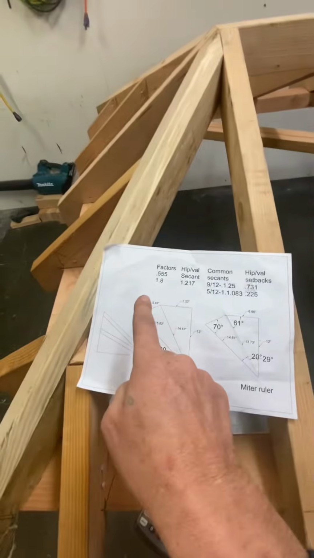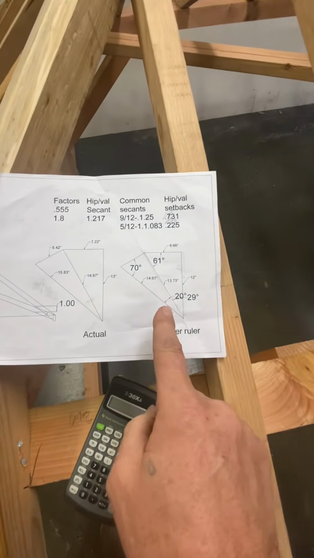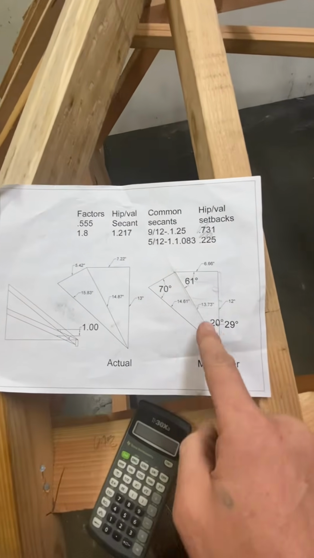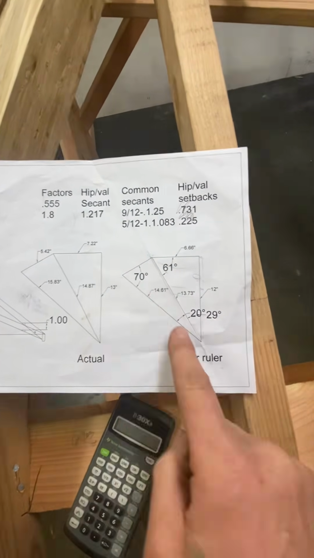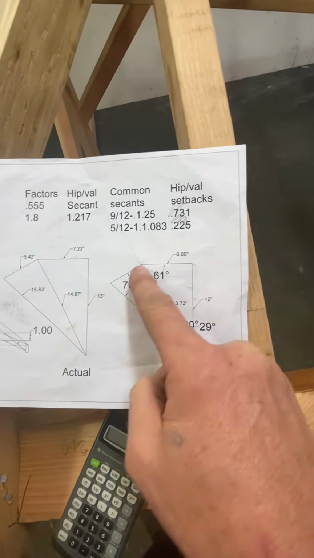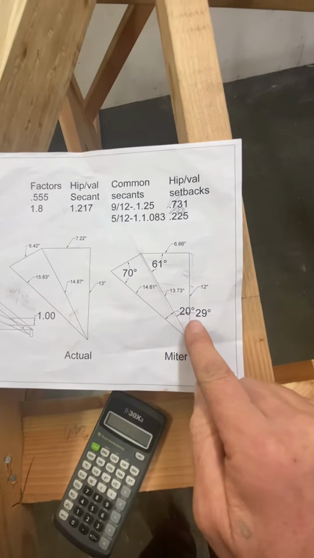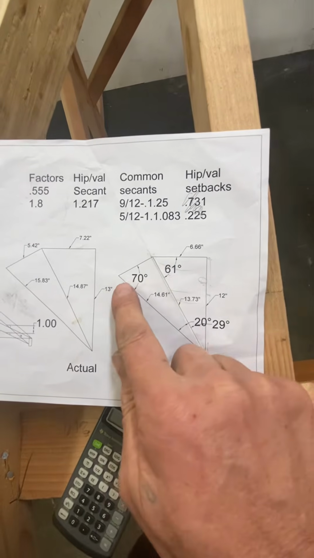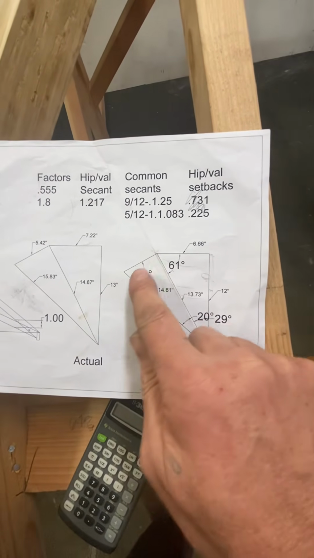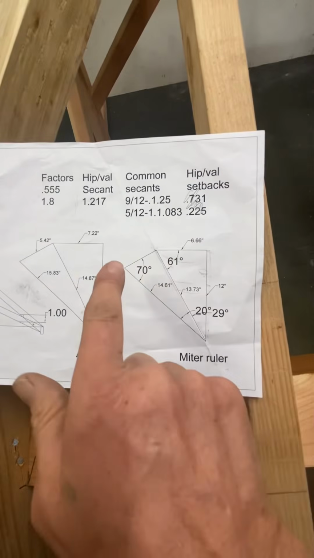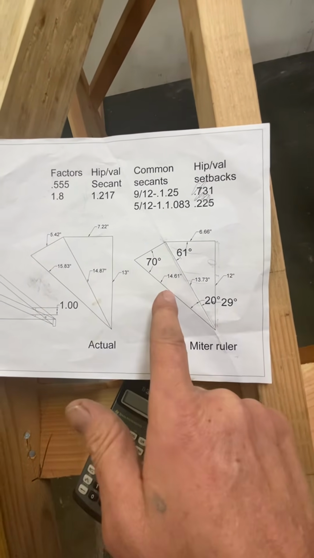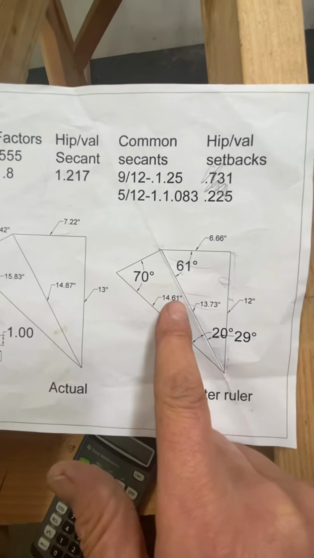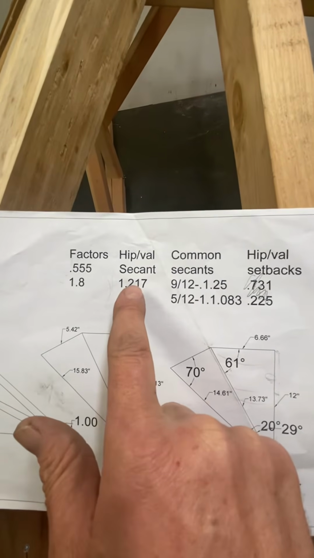So yeah, factors, after you determine what the rafter length, the secant is based on of the hip and valley based on your miter ruler, which is a combination of plan view and elevation view laid down on its side. 12 always being the shallow run, and the rise added to the shallow run is the shallow rise, right? In this case, it's 5 laid on its side. Draw a line and then divide it by 12. Figure out what the hypotenuse is, 14.61 here, divided by 12 is 1.217.